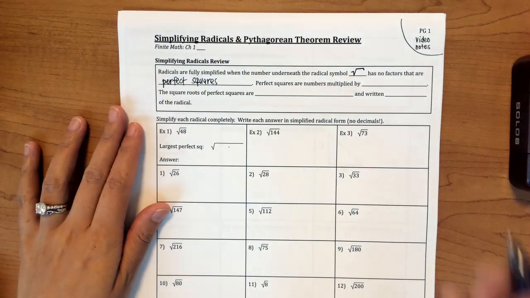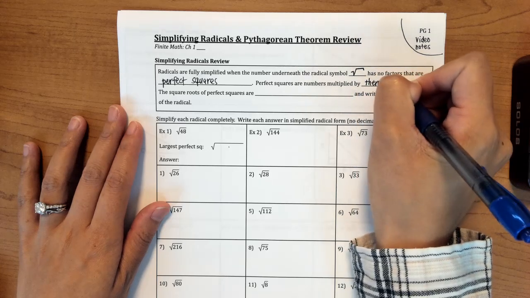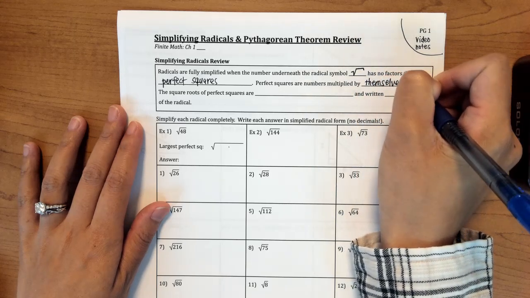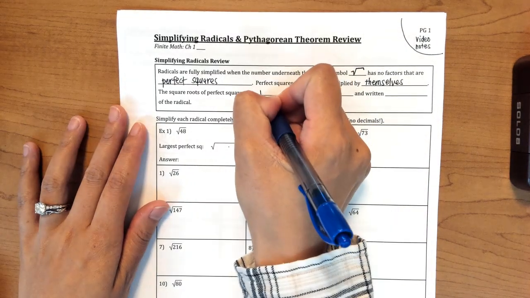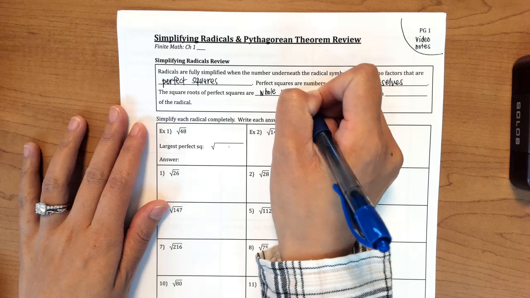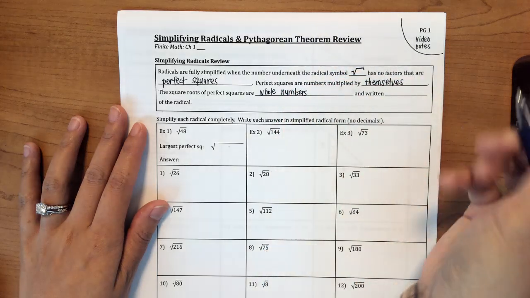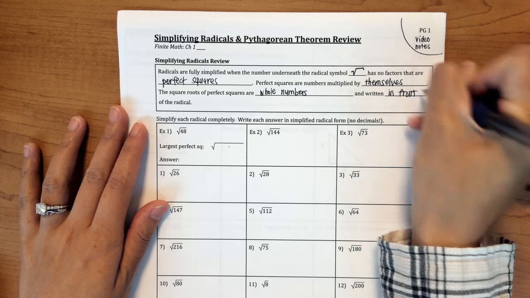Perfect squares are numbers multiplied by themselves, like 5 times 5, or 3 times 3, 2 times 2, right? And the square roots of perfect squares are whole numbers, written in front of the radical or outside, right?